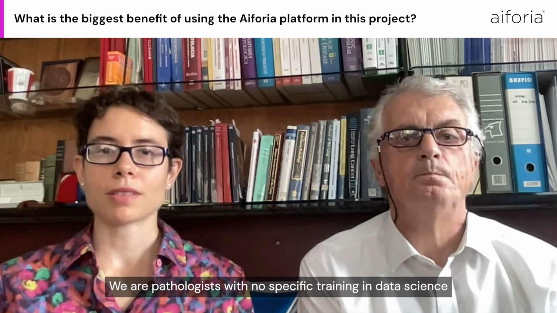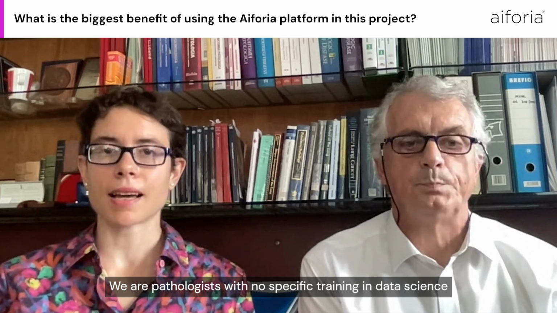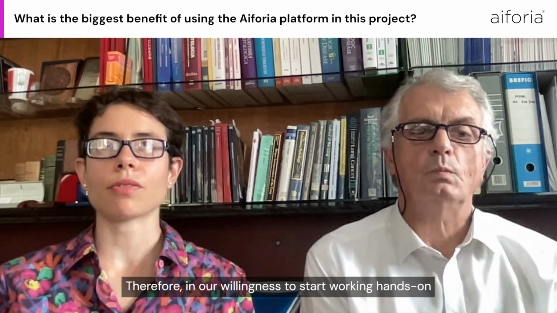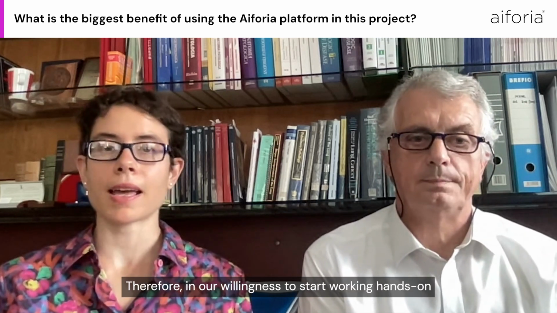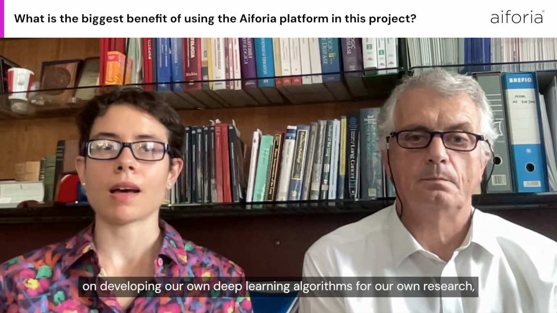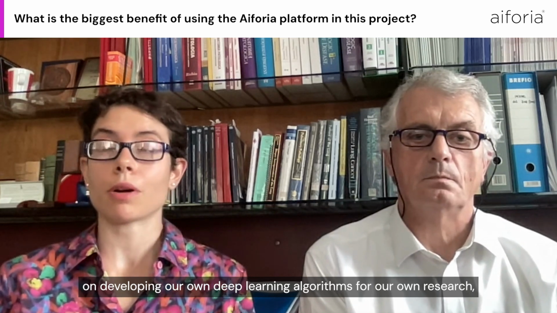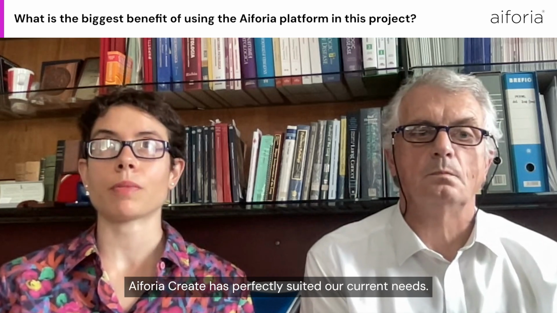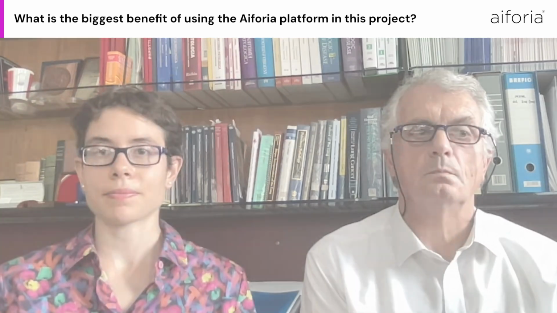We are pathologists with no specific training in data science or coding expertise. Therefore, in our willingness to start working hands-on on developing our own deep learning algorithms for our own research, the Aiforia Create platform has perfectly suited our current needs.